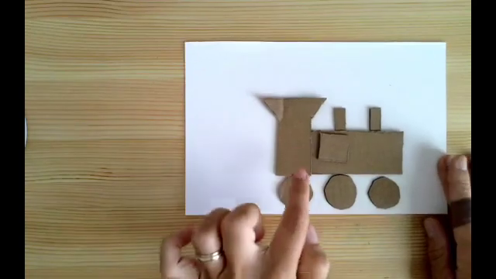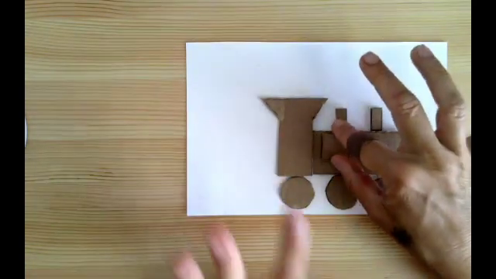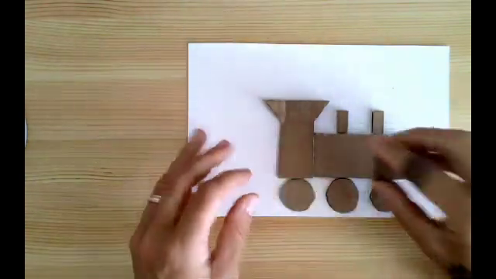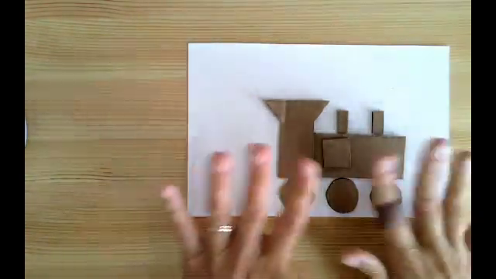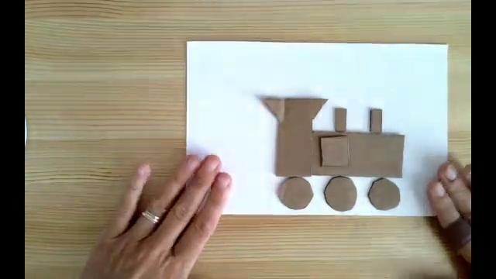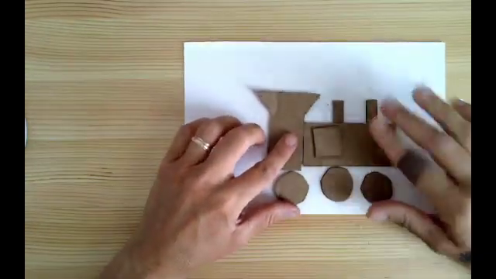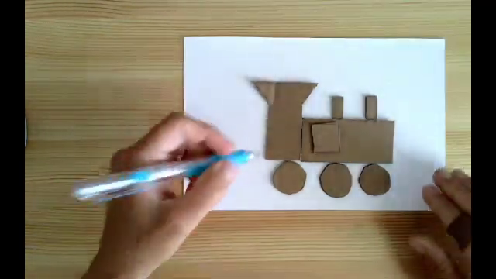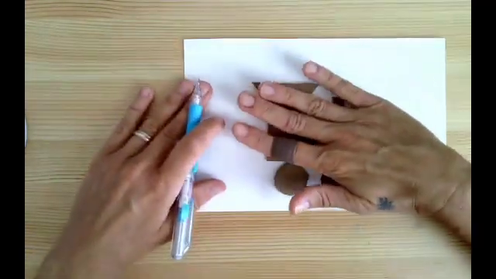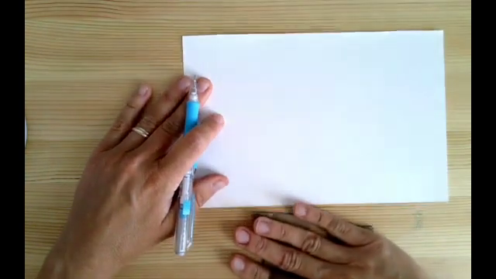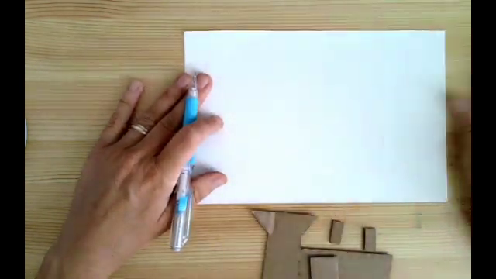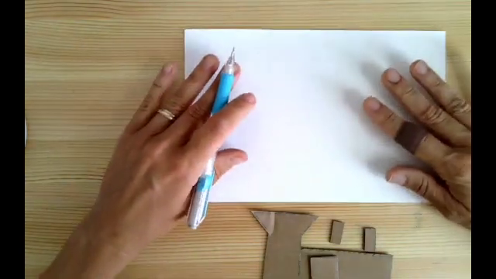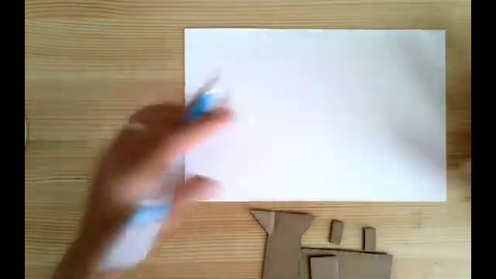Now, before you glue it, and to glue cardboard, you can use a glue stick, or you can also use liquid glue, right? But don't glue it at the very beginning. Now, you try and you see the way that you want it in your space, okay? And we're going to remove this so you have space available for you, and we're going to create a background. Now, where do you want your train to go?